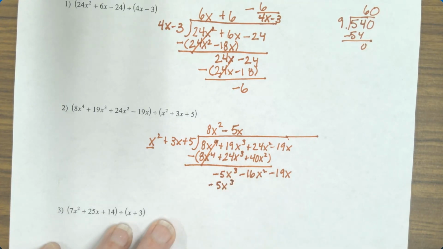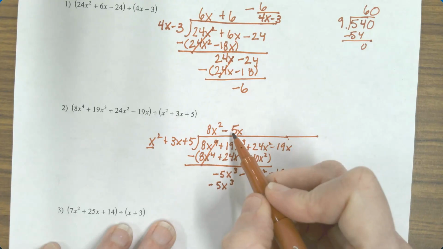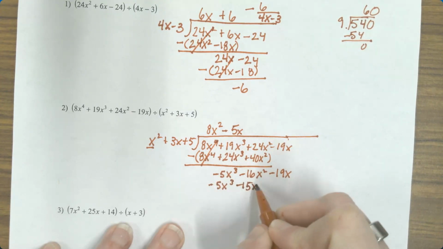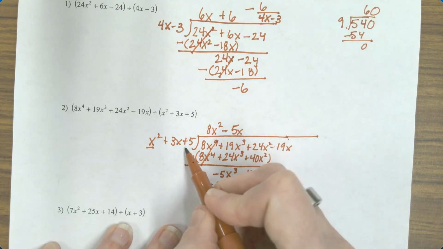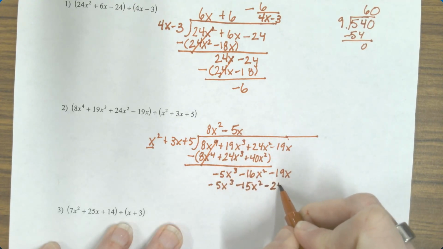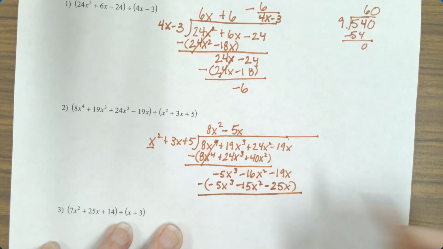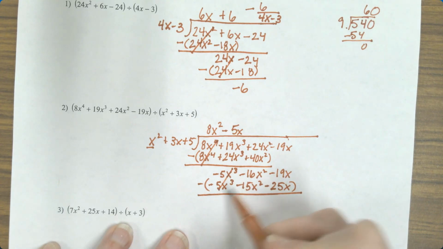Again, I always want that first term to match. Negative 5x times 3x is negative 15x squared. And negative 5x times 5 is negative 25x. I'm going to subtract that entire bottom row. If I subtract those, they will eliminate.